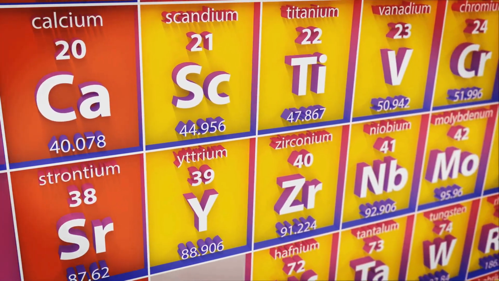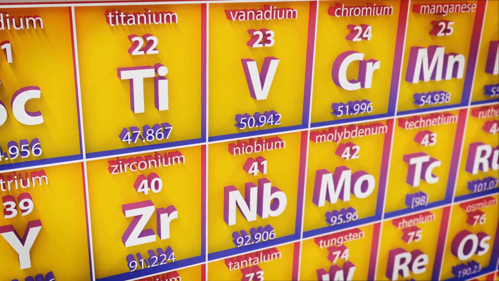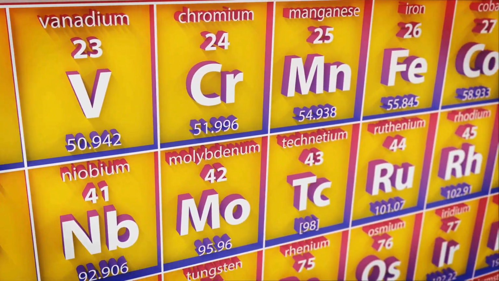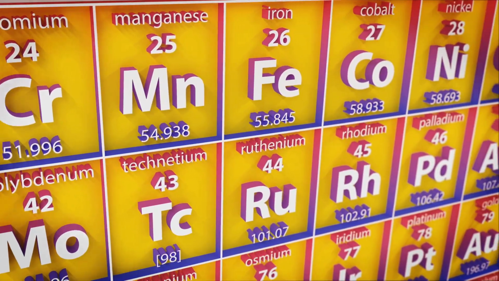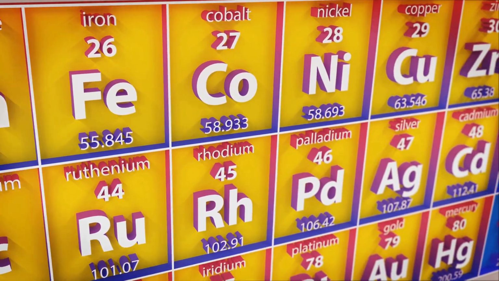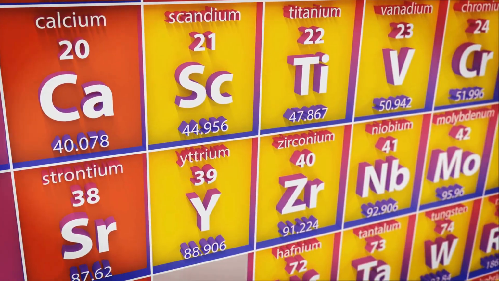Every element has its own box on the table. Each box usually shows the element symbol, like H for hydrogen, the atomic number, how many protons it has, and the atomic mass, how heavy it is.